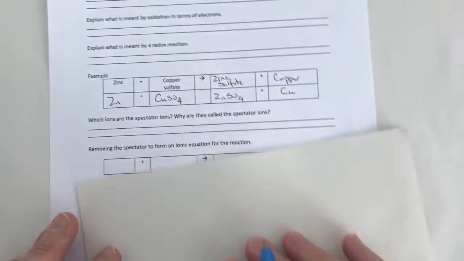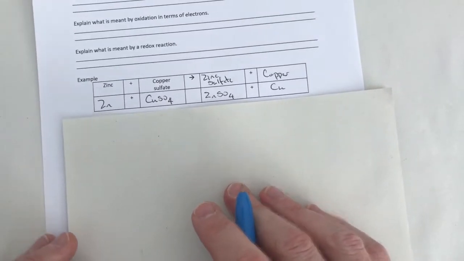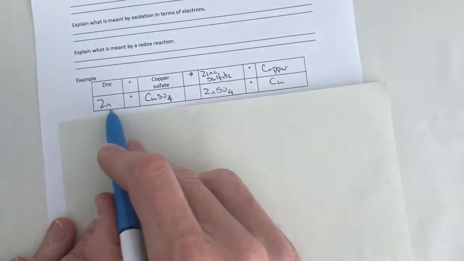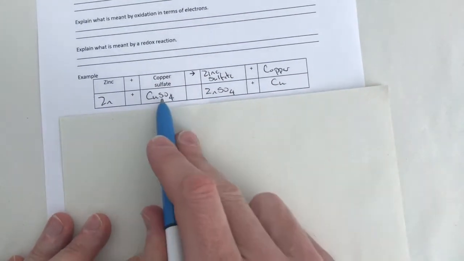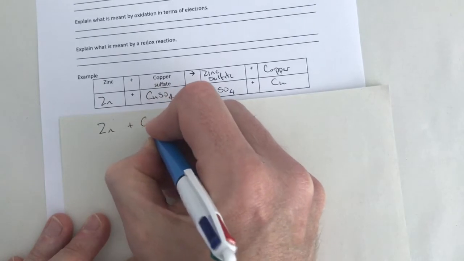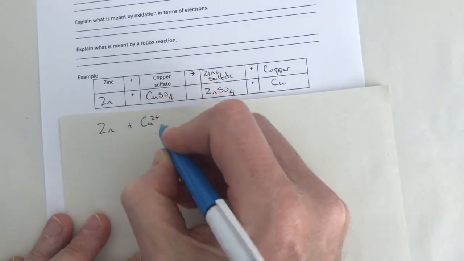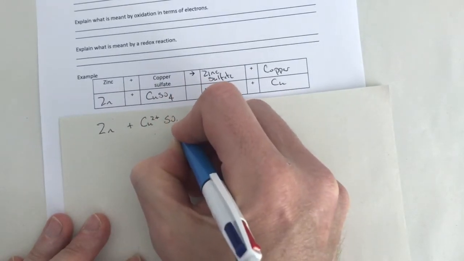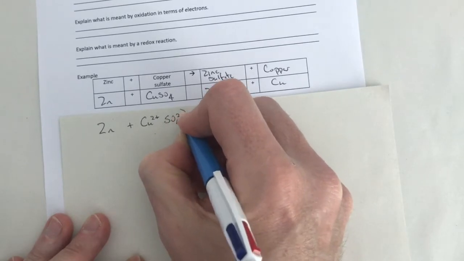Okay, I'm going to add a line into this now, and I'm going to split these, particularly the two compounds, into their separate parts. So here I have got zinc, and then copper is a 2+ ion, and sulfate is SO4 2-.